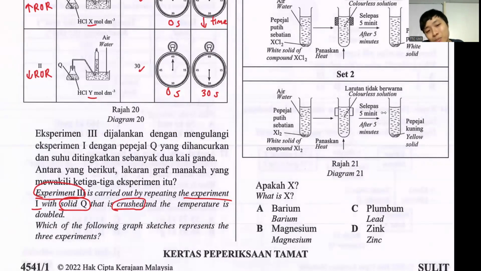Crushed means it becomes smaller in size, like when you crush your candy into smaller pieces, and the temperature is doubled. So which of the following graph sketches represent the three experiments?